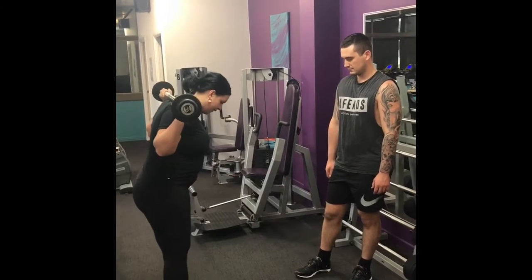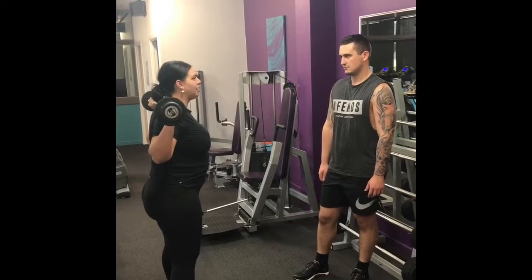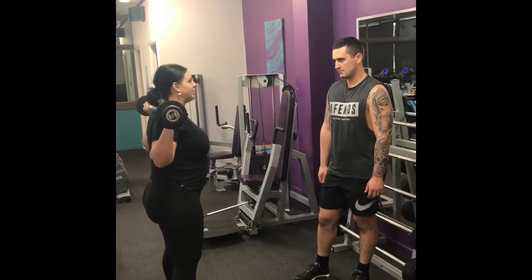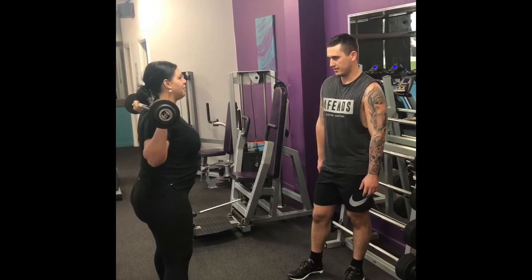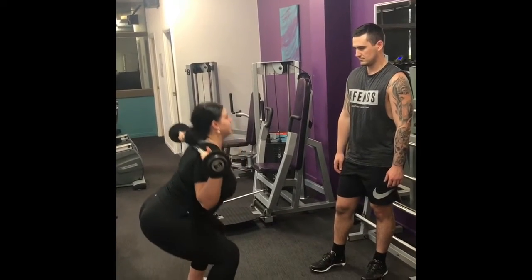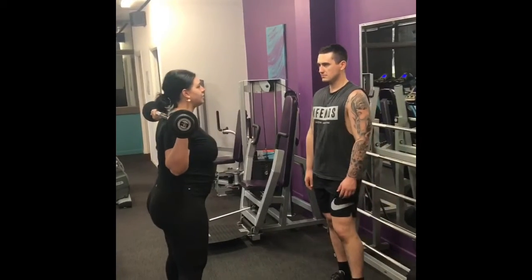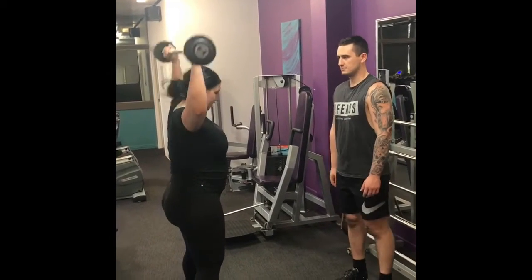You're going to have your feet hip width apart with your toes slightly turned out. When going down, you want all the weight to go down into your heels. You're going to go down at a 90-degree angle, like this, and push back up with your heels as well. You're going to do that for 10 to 12 repetitions. Alright, let's get into it.